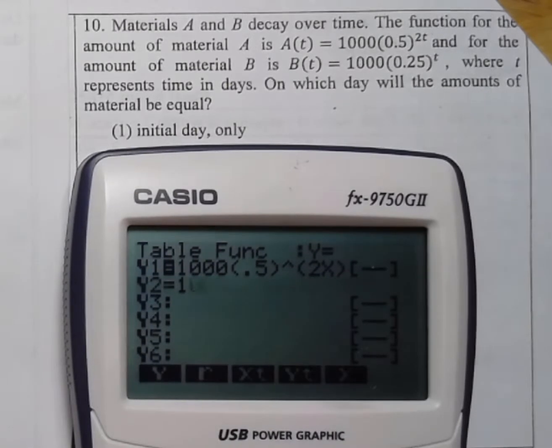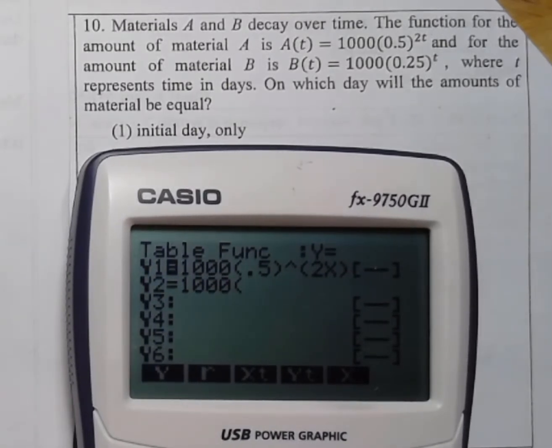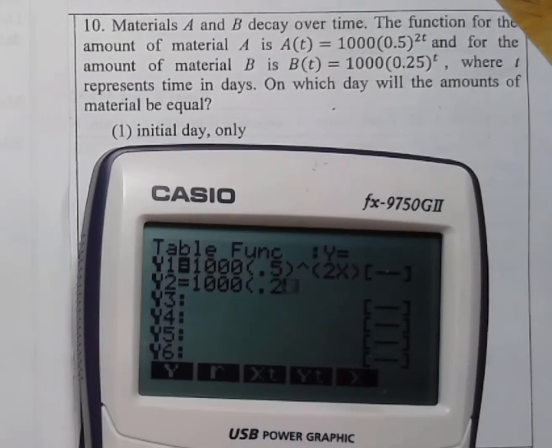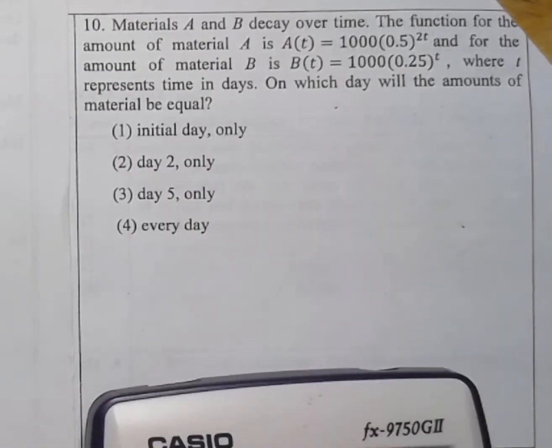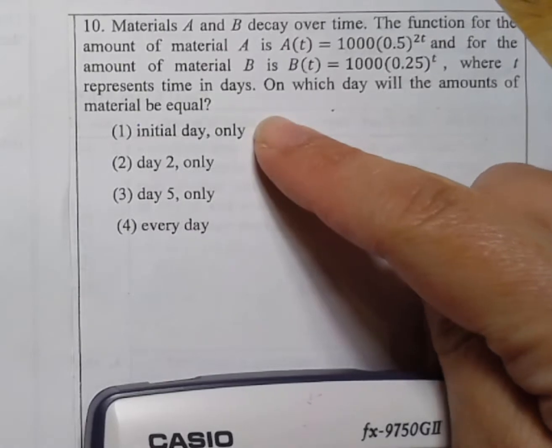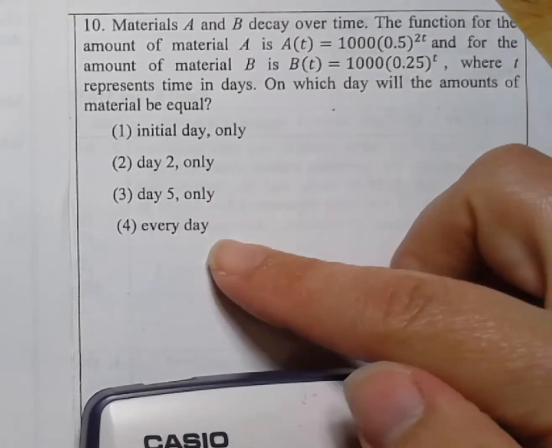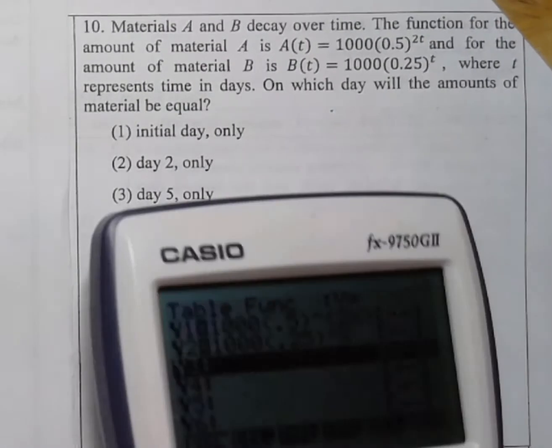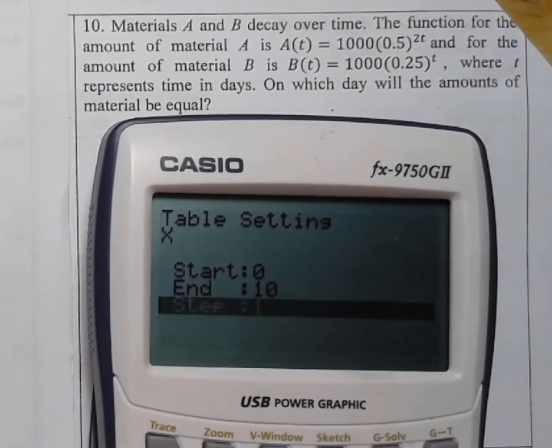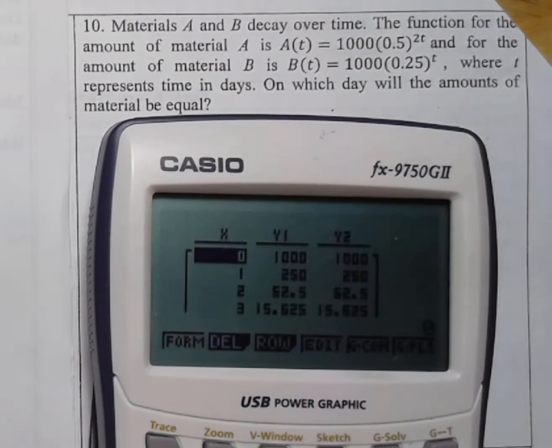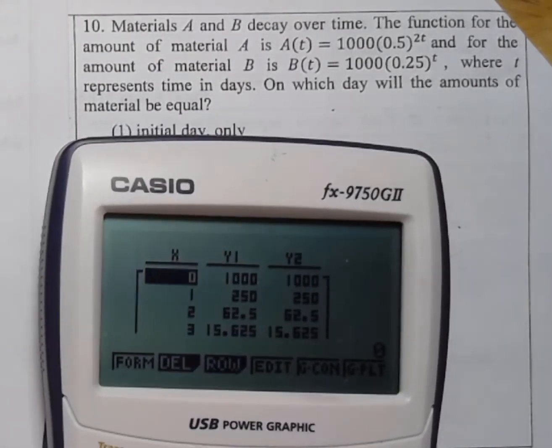For the second, we start out again with 1000. This time it's 0.25, and it's raised to the power of x. Okay, so looking at my answer choices: the initial day, day 2, day 5, or every day. So let's set our table to start at 0, and let's have it end at 10. A step of 1 is fine, and we can look at our table.